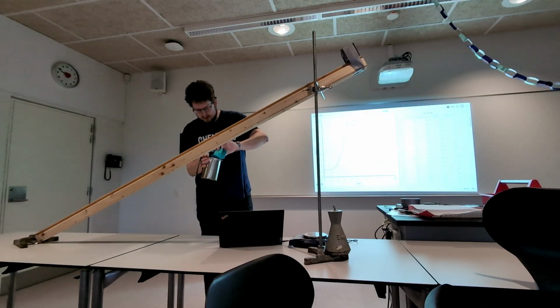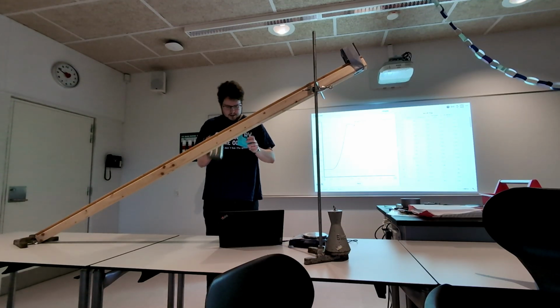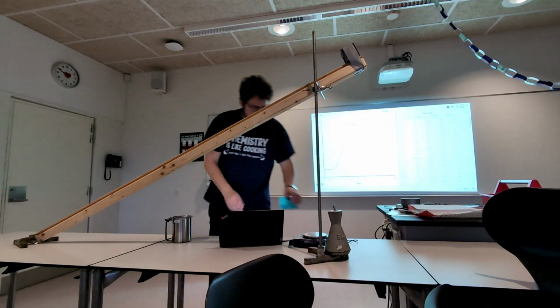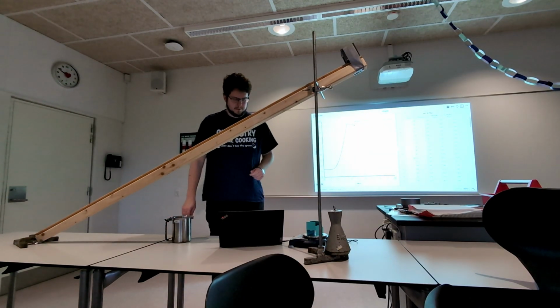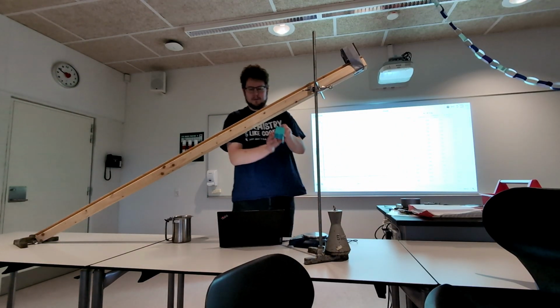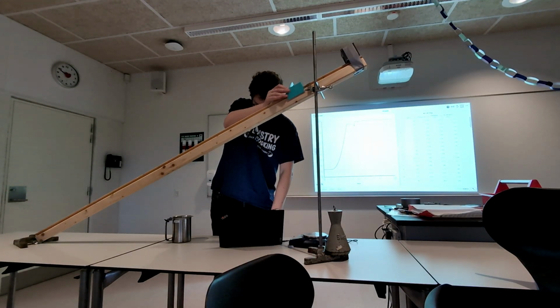That was far too much. A bit of sand. Try to evenly distribute it. Okay, let's see. And we'll take the next measurement. Distance as it should be.